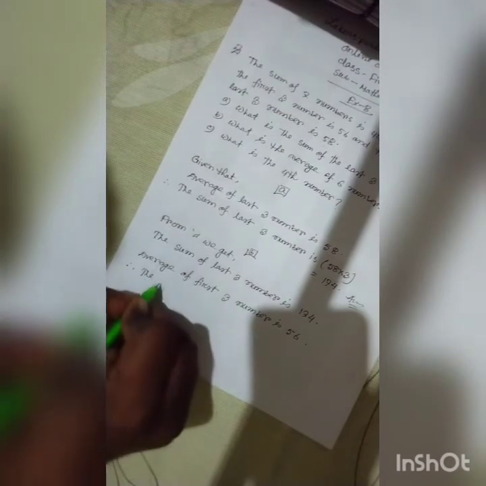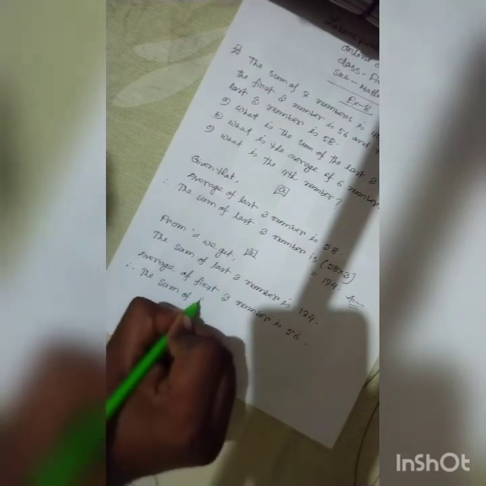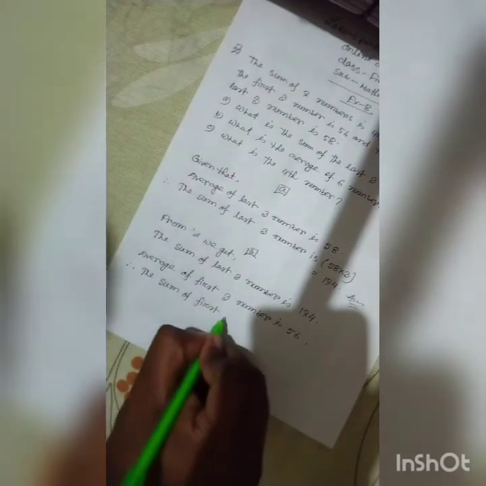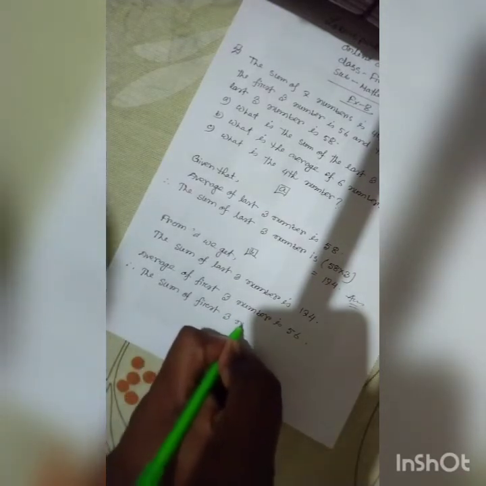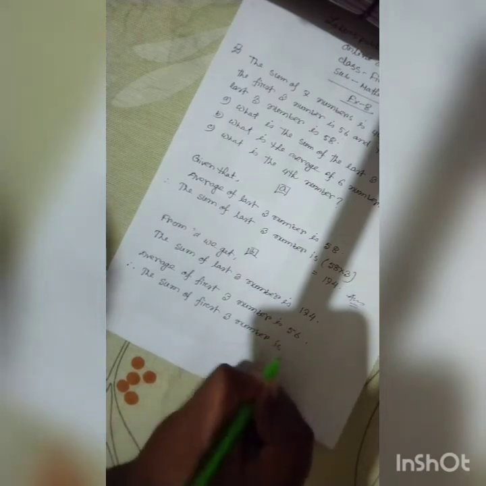So we find out the sum of the first three numbers is 56 times 3.